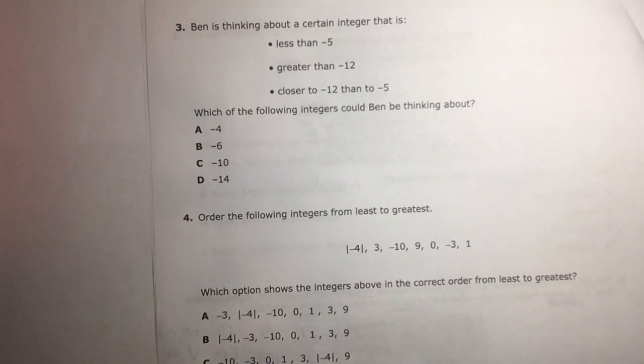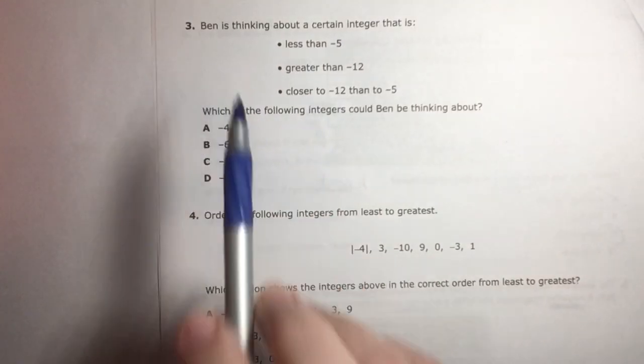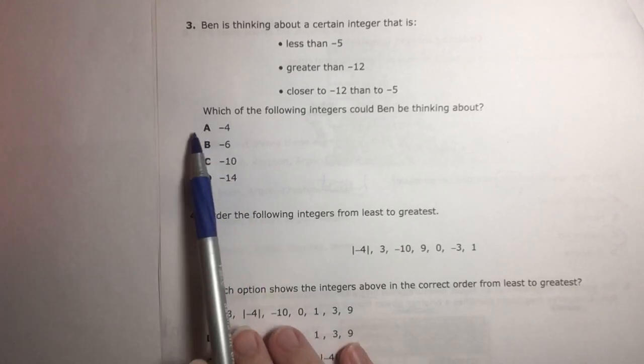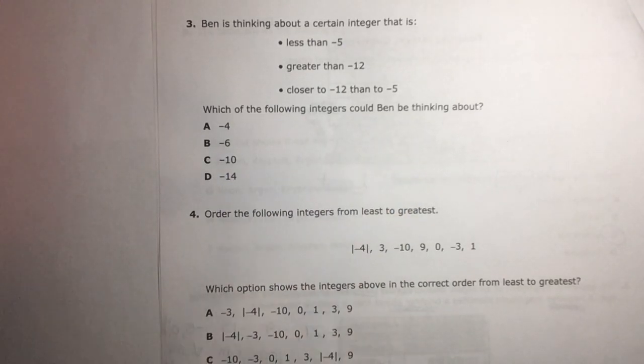Oh, this is like a guess and check one. All right, it's like a puzzle one. It's fun. All right, so Ben is thinking about a certain integer that is less than -5, greater than -12, and closer to -12 than -5.